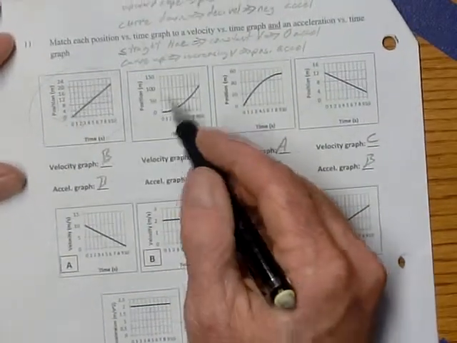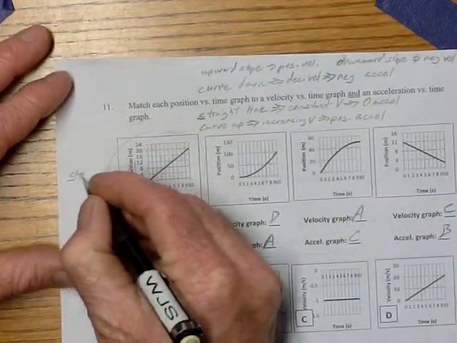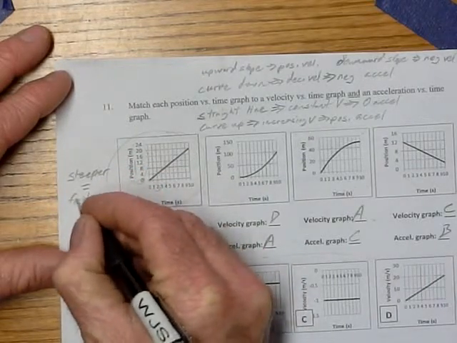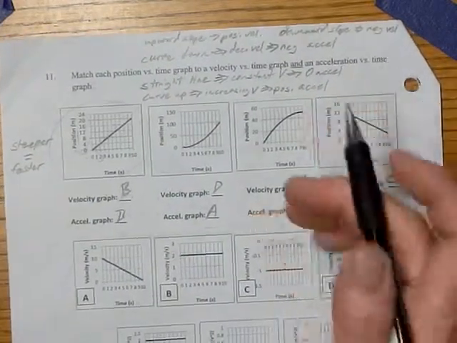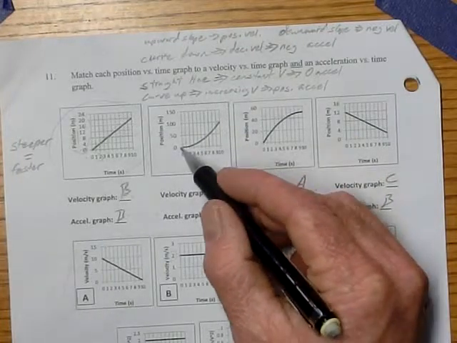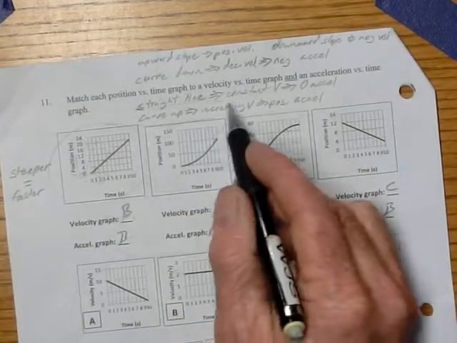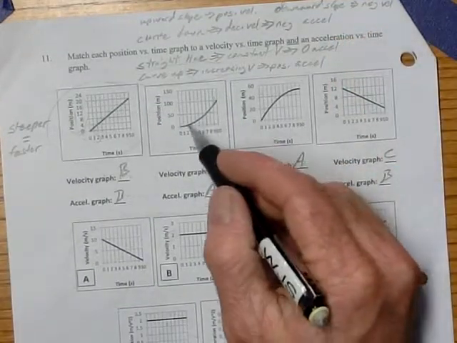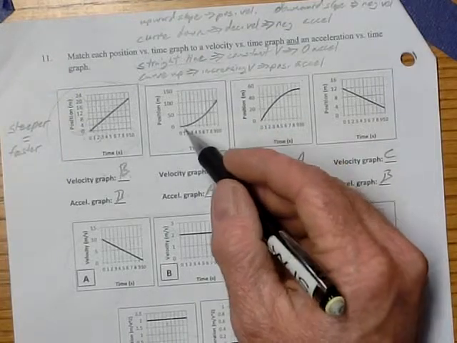Now this next one, this one's curving upward. It's getting steeper. Another thing I'll write is steeper equals faster. And I could discuss with you why that is, but I'm not going to. It's good to know though. So this is getting steeper, which means it's getting faster. This one's accelerating. It's curving up, so it's increasing velocity, it's positive acceleration. And since this is actually going up, it's an upward slope, we've got a positive velocity too.